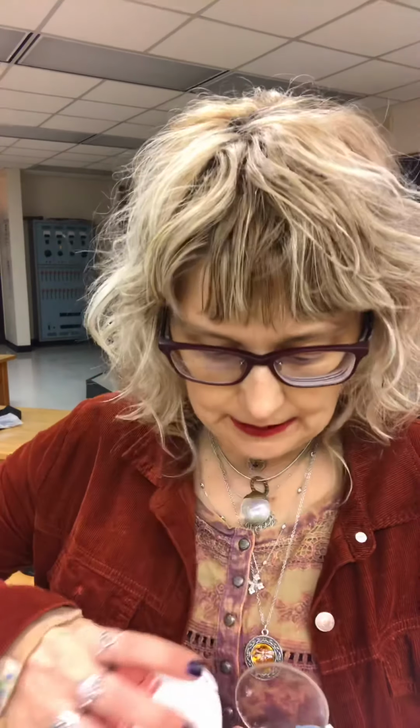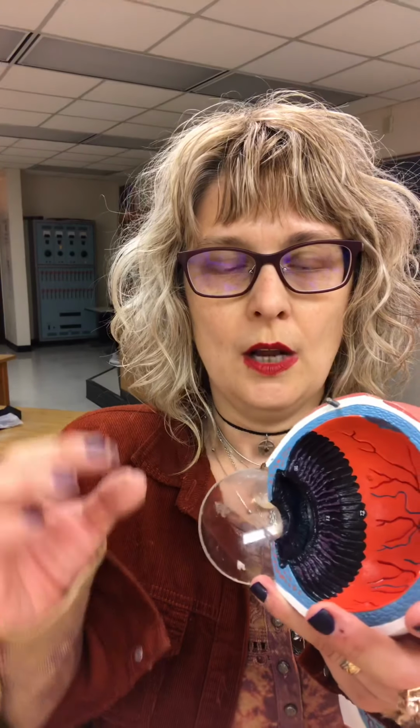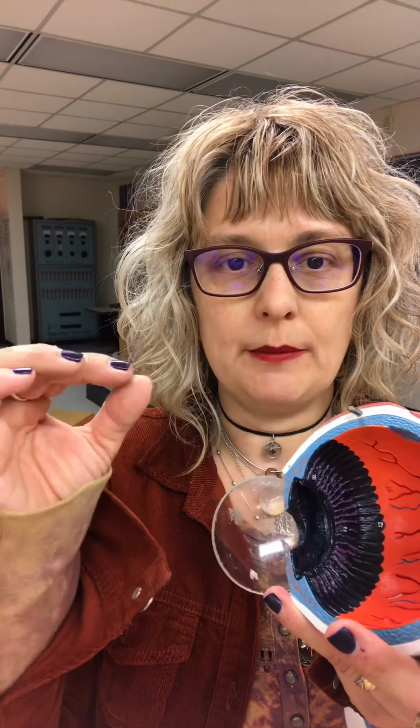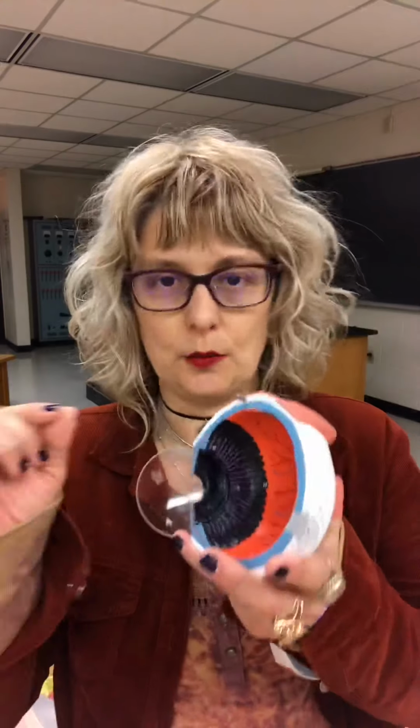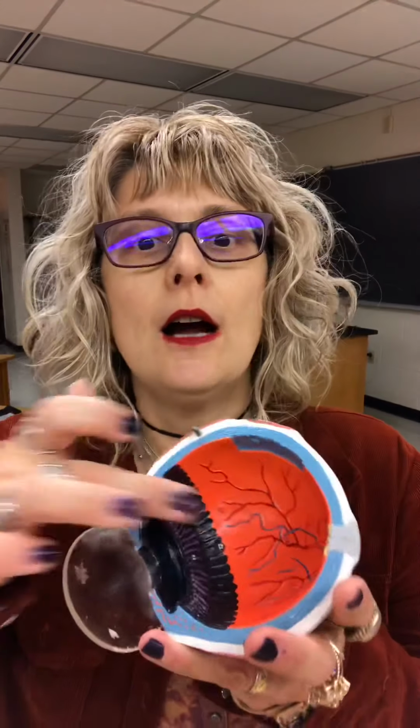Now if we take this off, let's take a peek inside. This is a really nice model because it shows this here in black is the ciliary muscle that is going to hold the suspensory ligaments, which in turn supports the lens, okay? All this here in orange, that would be the retina. So all the cones and rods.